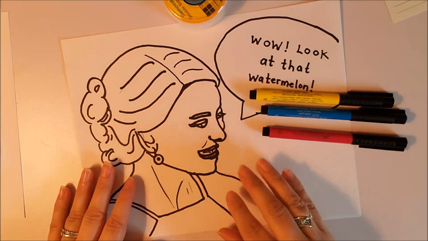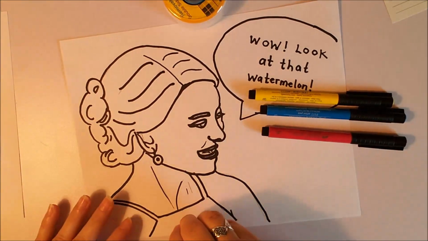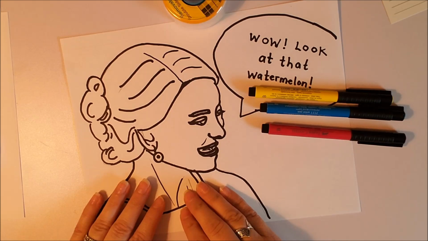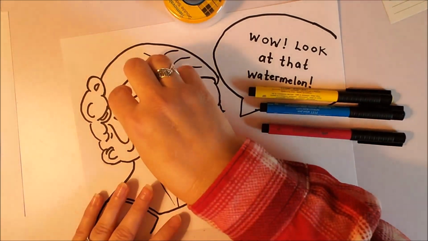So I'm going to go ahead and decide. I think I want to do a solid color on the hair and a solid color on the clothing, and then the rest I'm going to fill in with some different dot colors. So I'm going to get started working on filling in the hair.